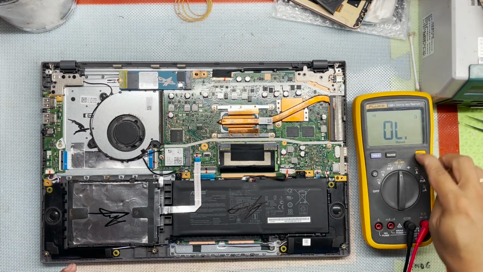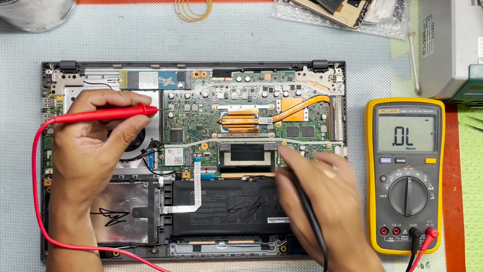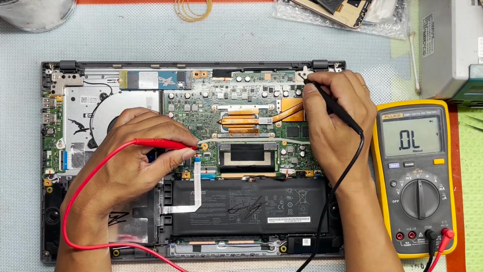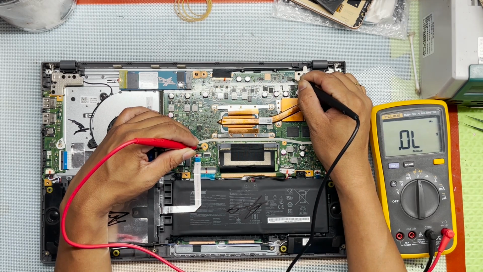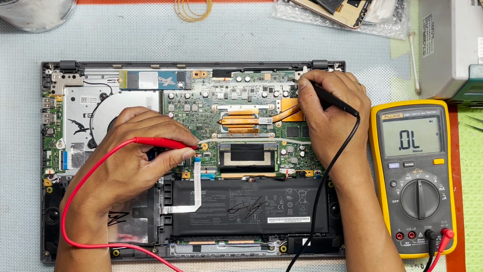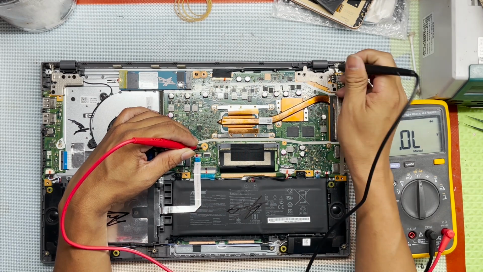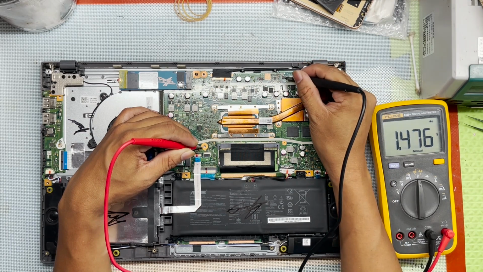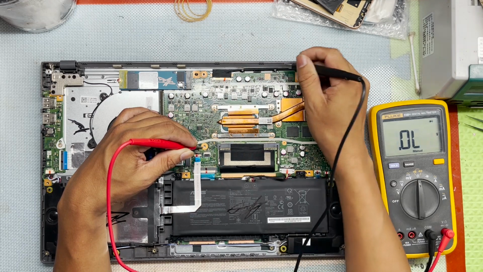Let's check. Red probe on the ground and black probe on our MOSFET 1. No reading, so it's okay. MOSFET 2, okay, and PR.